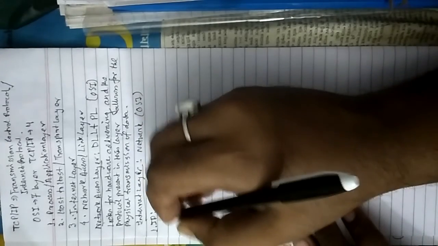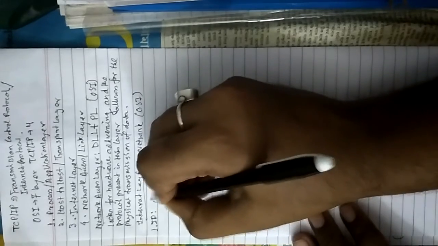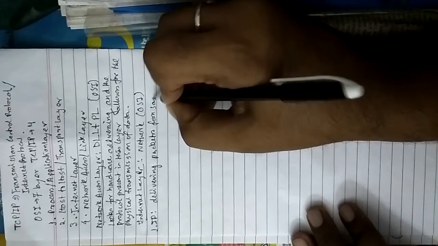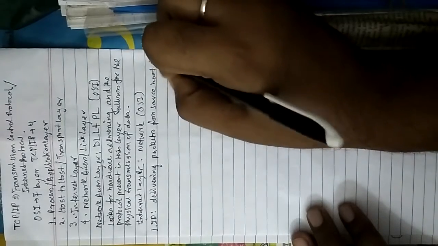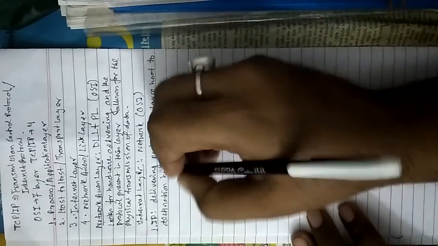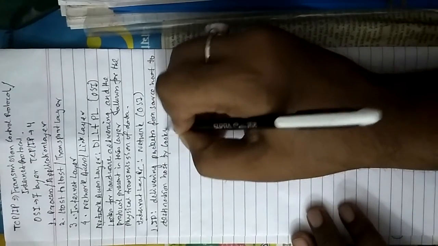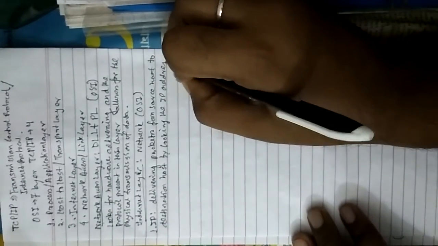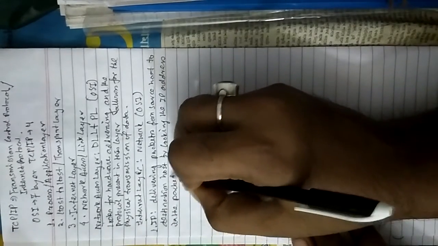So in short, IP is responsible for delivering packets from source host to destination host by looking at the IP address in the packet header.